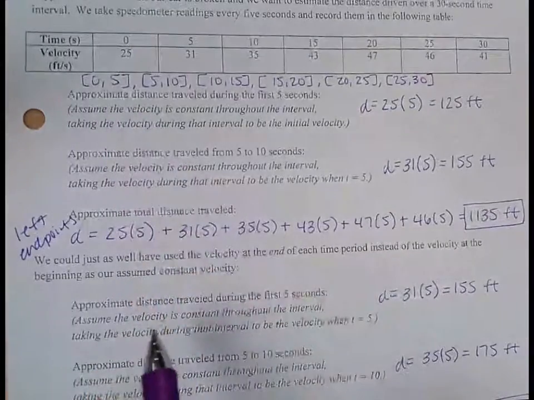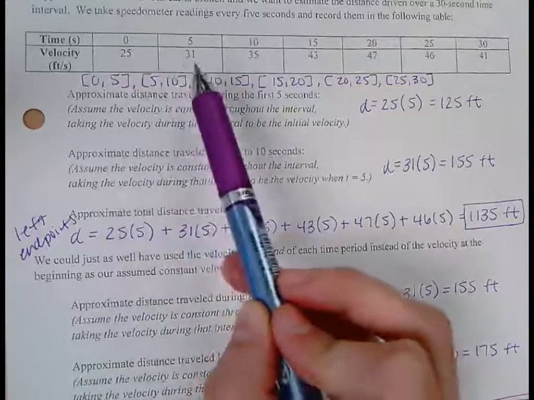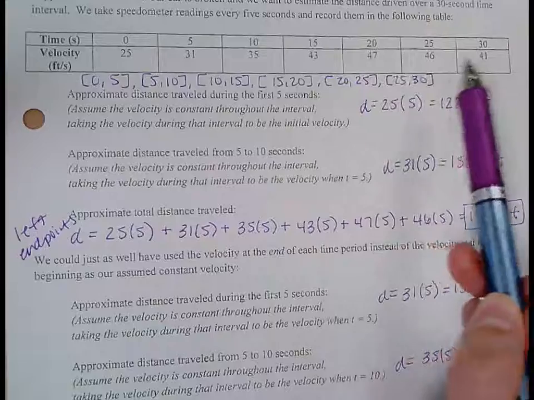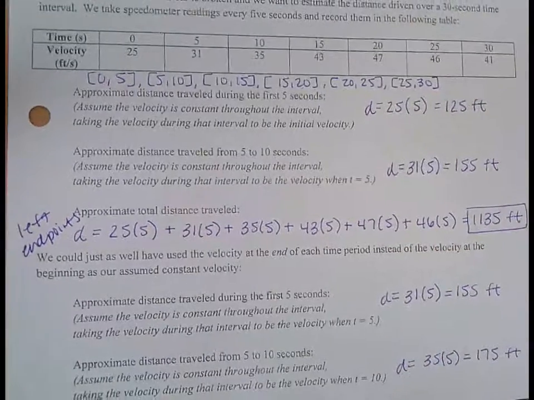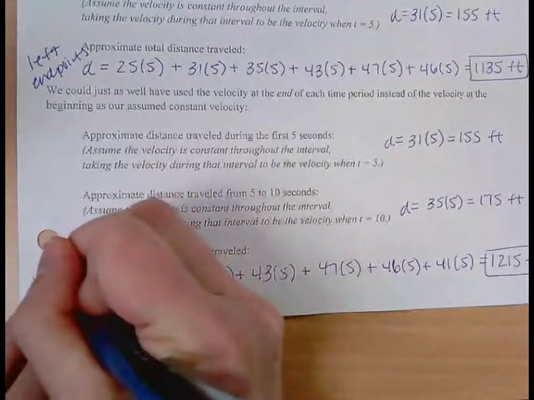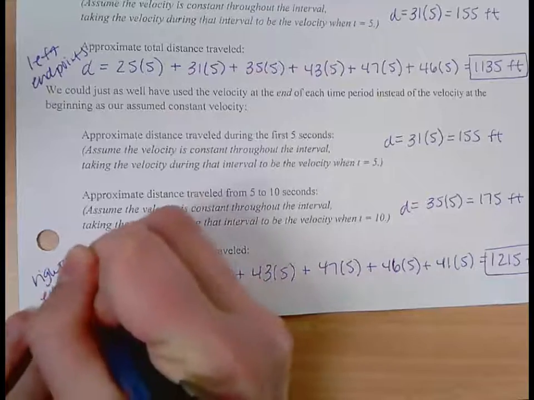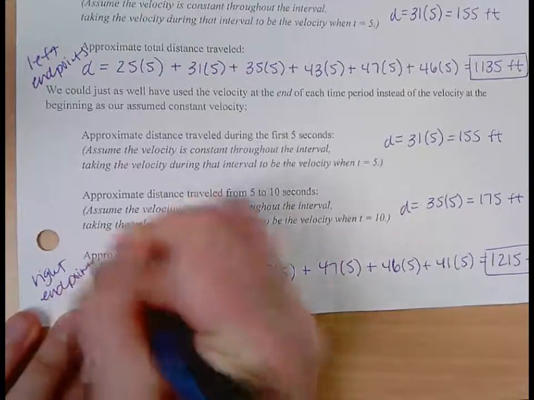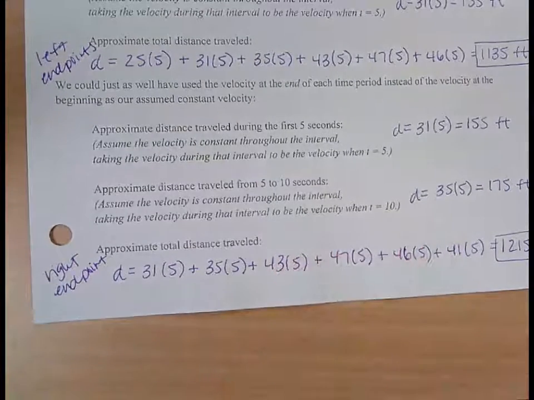And the second one we found, if we use the ending velocity in each time interval, is using the right endpoint of the interval. So that's how this is tying into what we found on Monday. We're just now aligning it to, if you have velocity, by finding this, you're finding the total distance.